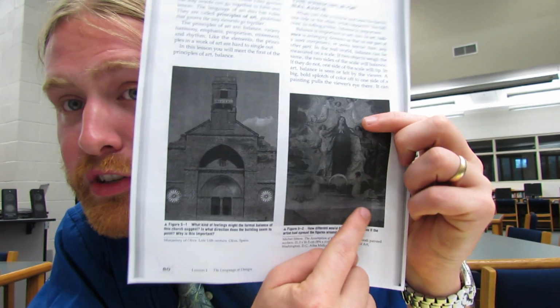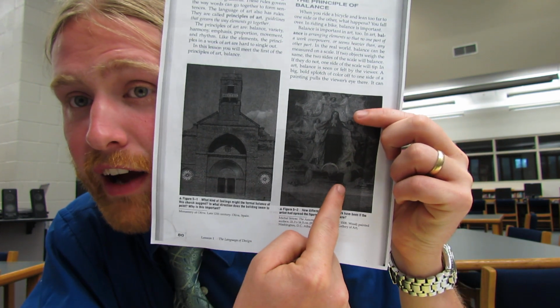So 5-2 right here. It's a painting of the Virgin Mary. She's got angels all around her. She's right in the center. Everything's the same on both sides. It kind of creates this idea that this is special, this is holy, this character is important. All right. So it's creating a feeling of quiet dignity by having both sides be exactly the same right there in the center. So they're using that principle to make you feel something. That's a really important part of art and why we make art and why we like art.